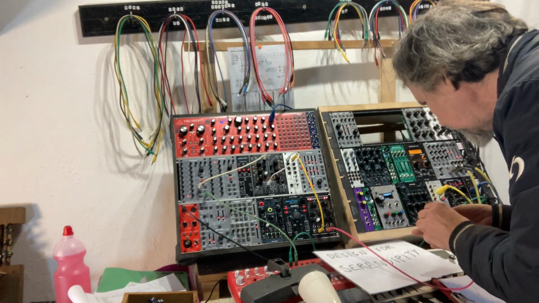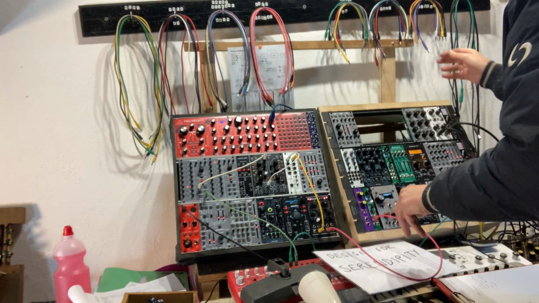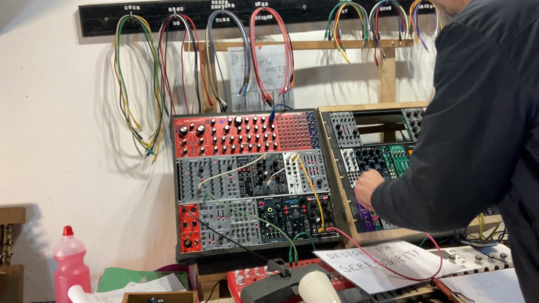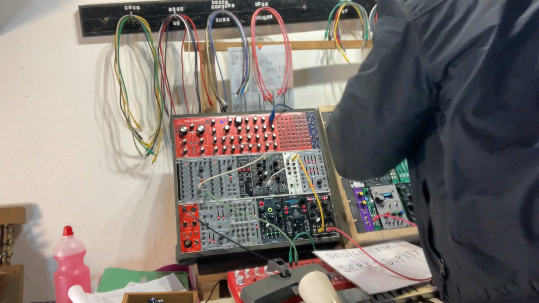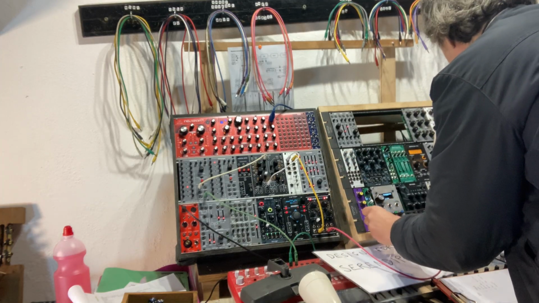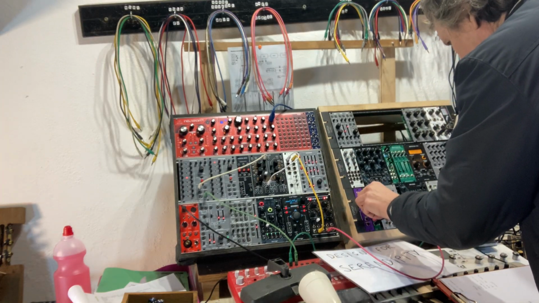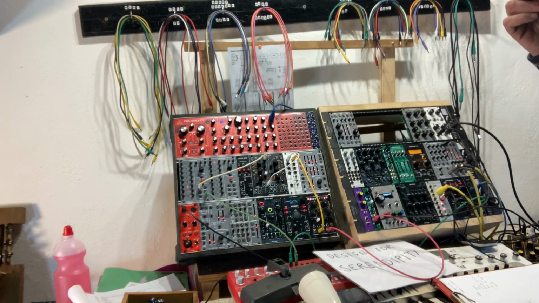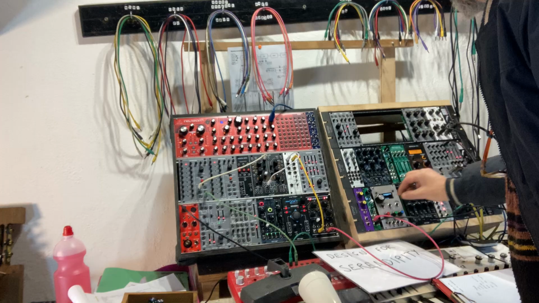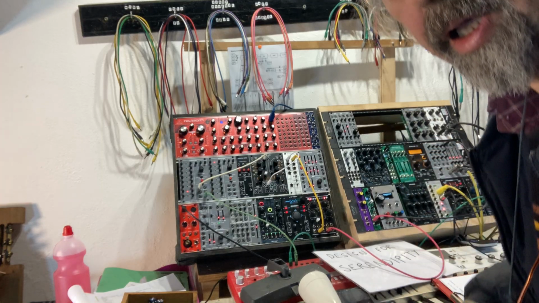Long story short, I coded one up, and now it's a happy accident. I can use that sub on a lot of things. Throw a drum machine through, it's great.